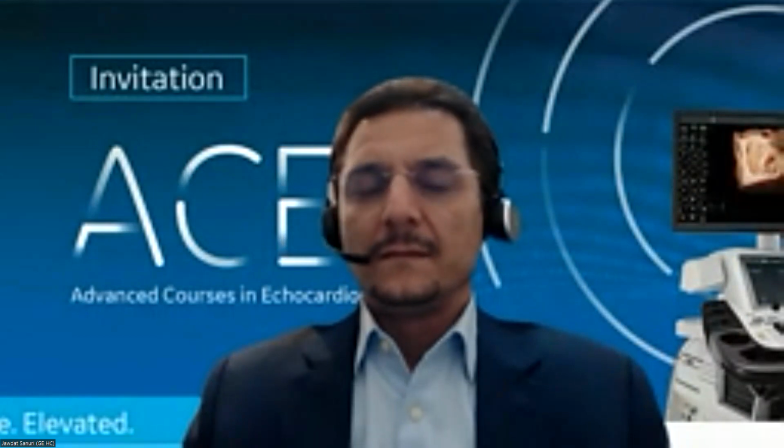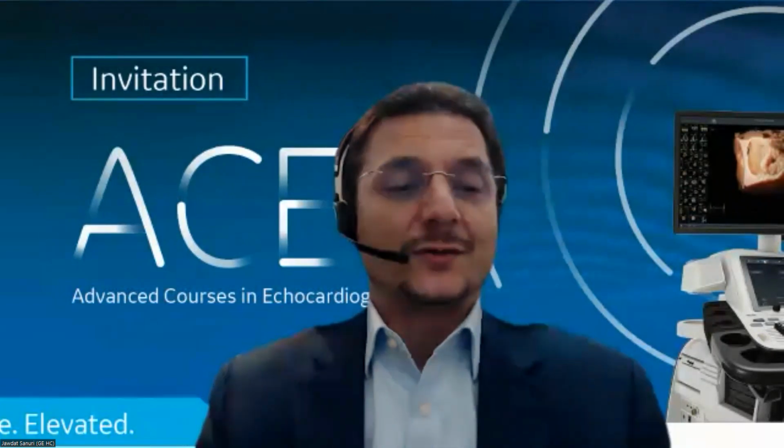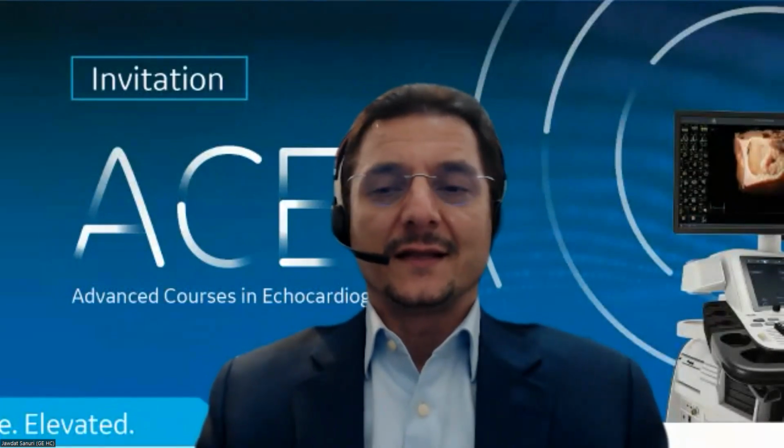So, Mr. Jawdat, the Achilles heel of all these measurements is the quality of image. If you don't have good image quality, you cannot trust the measurement. This is the problem with speckle tracking. Absolutely. Just like everything else in echo and in medical imaging in general, if it's not a good quality image, then nothing good can come of it. No good diagnosis can come out of it.